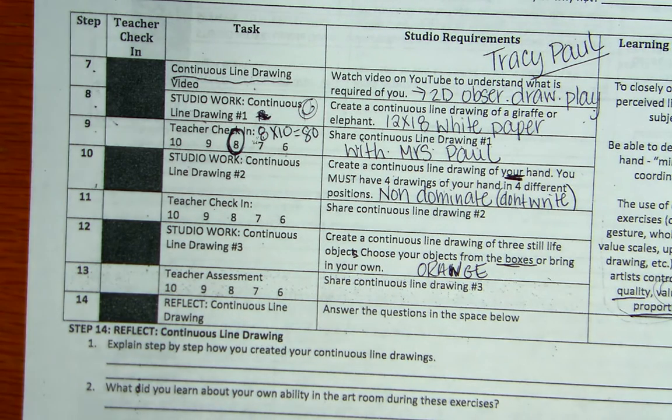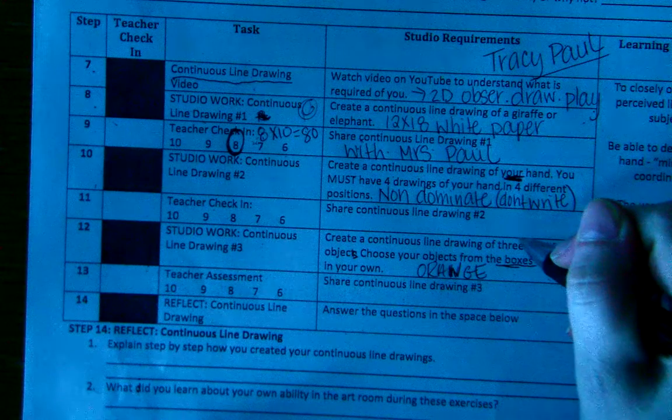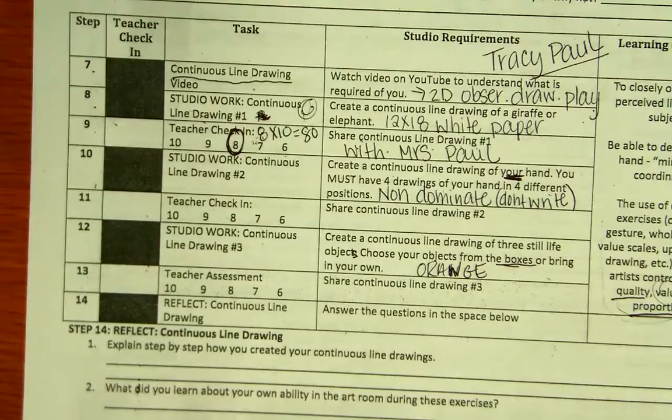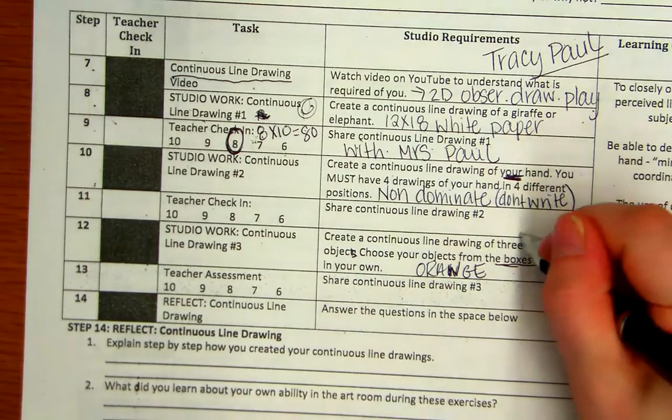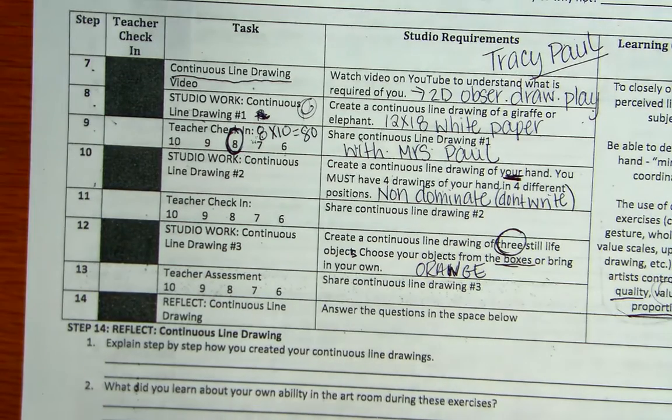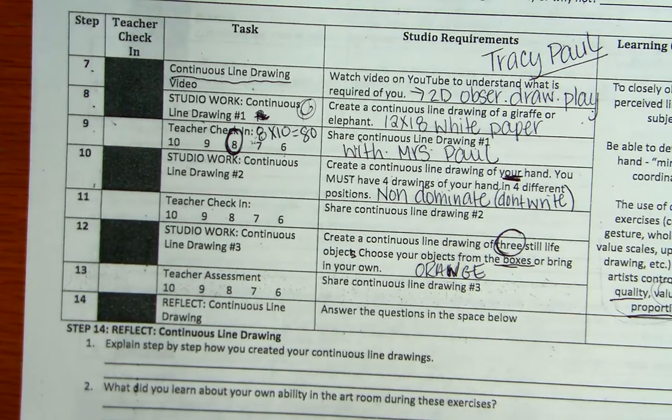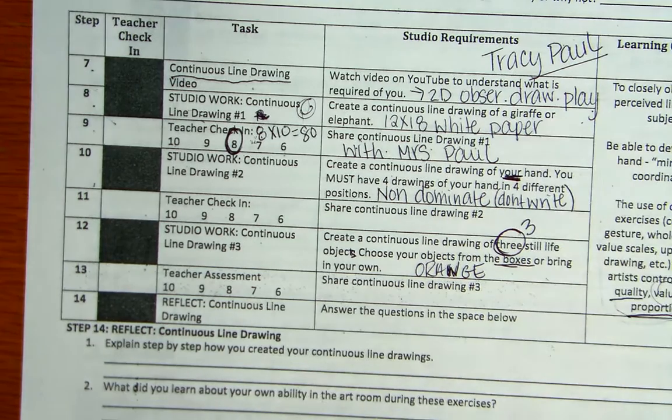from old skeleton parts to oranges to musical instruments to art supplies, sneakers, shoes, whatever. These are all objects that you will be drawing. You will choose three objects. 3. Count them. 1, 2, 3 objects.